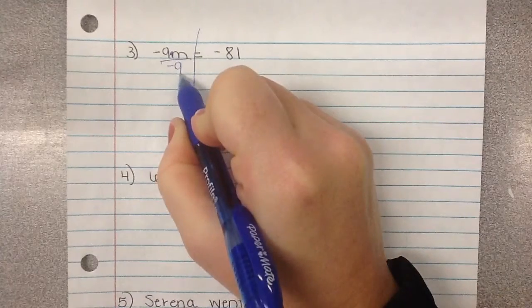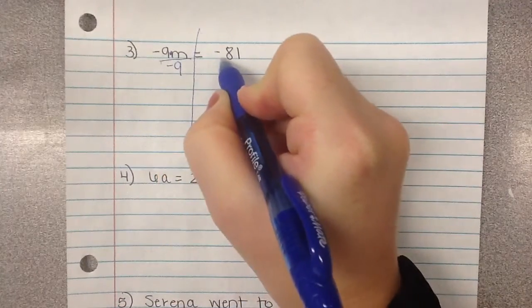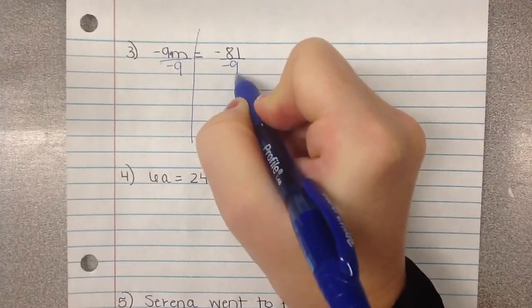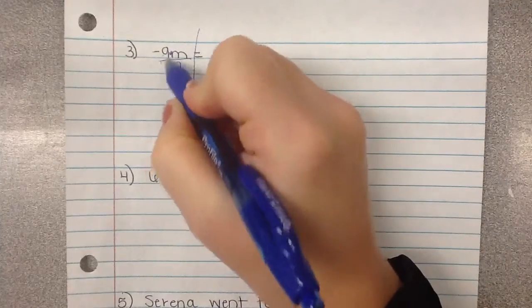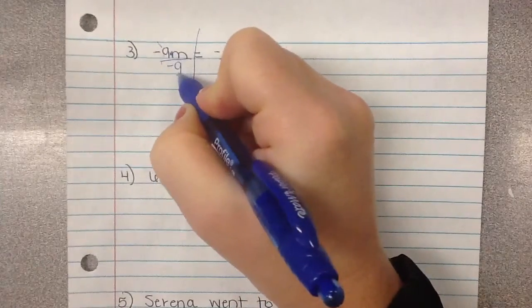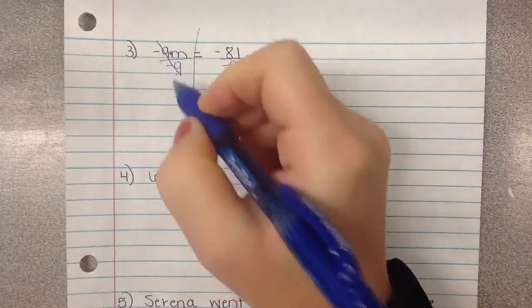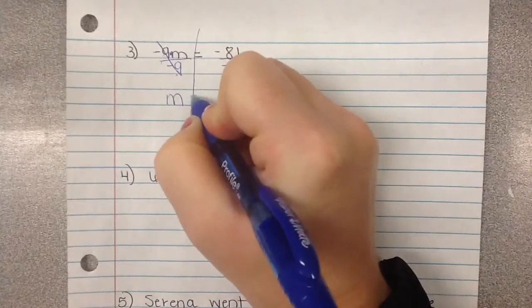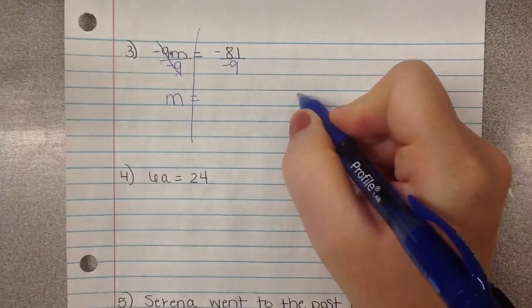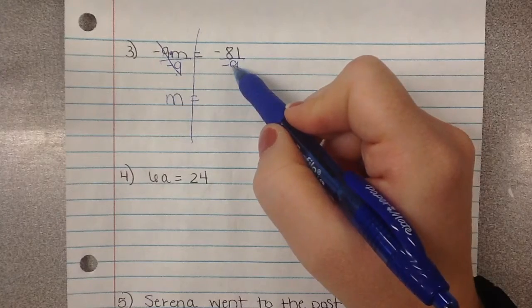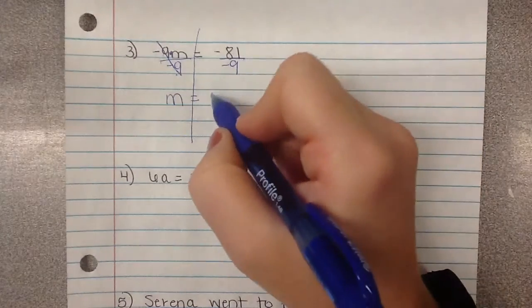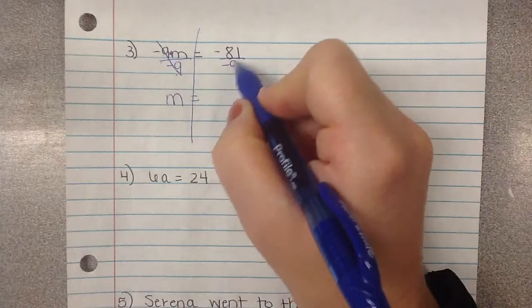What I do to one side, I must do to the other. -9 divided by -9 makes 1, so they cancel. So 1m. The signs match. That's a good thing, so our answer is +9.